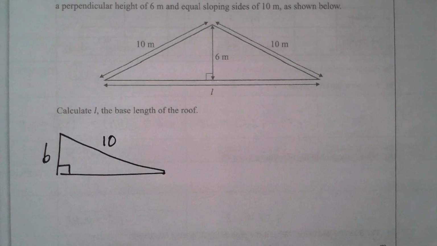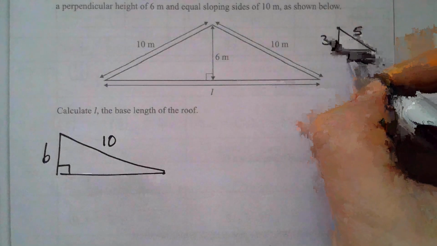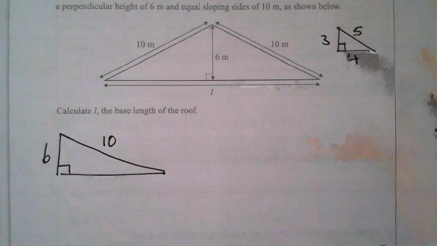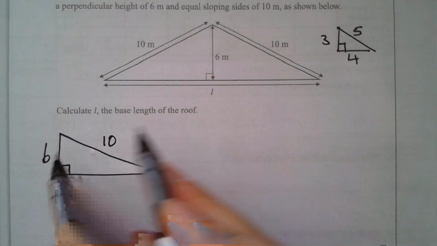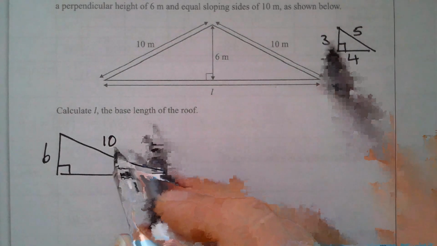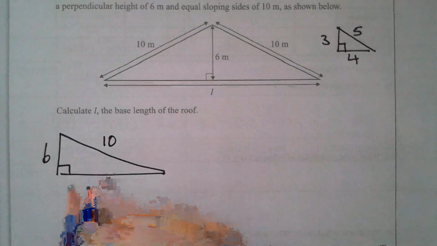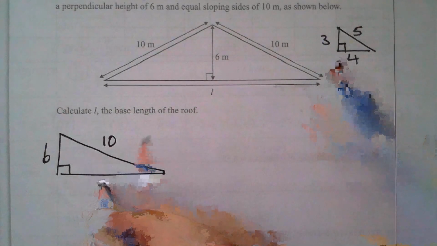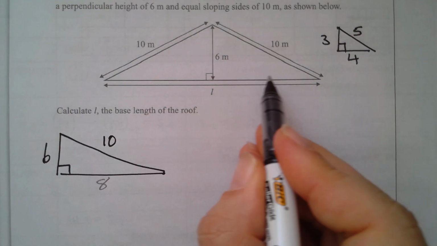Two ways of tackling this to begin with. If you know about 3, 4, 5 triangles, then this becomes a very quick answer. If you knew that the relationship between here, 6 is 3 multiplied by 2 gets to 6, 5 multiplied by 2 gets to 10, and then you actually know, I'm going to do it in pencil for now, that you have to go 4 multiplied by 2 gets you to 8. That's one of these lengths here.